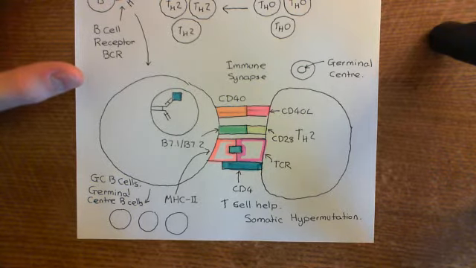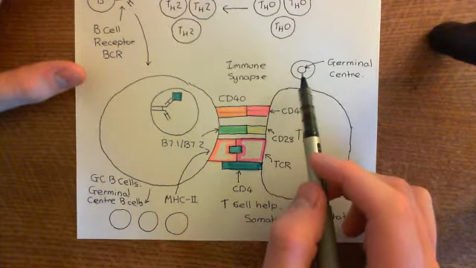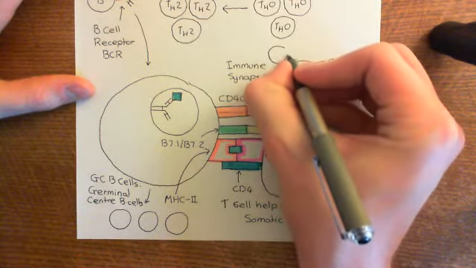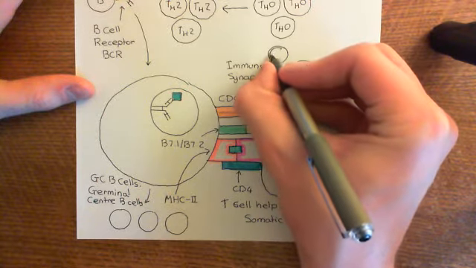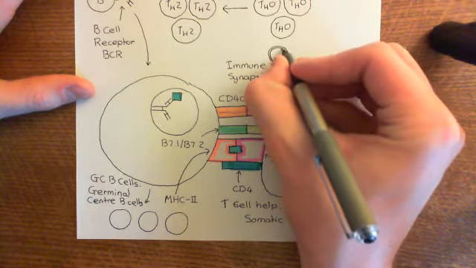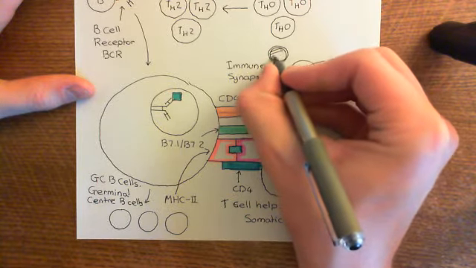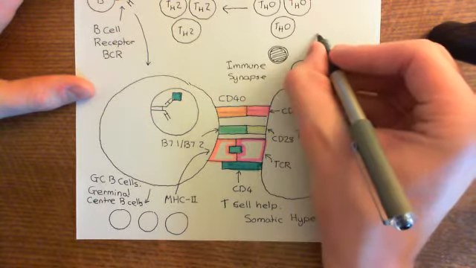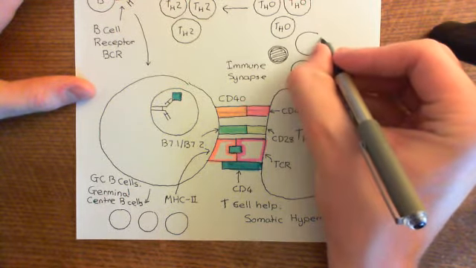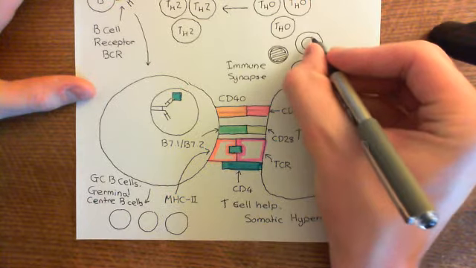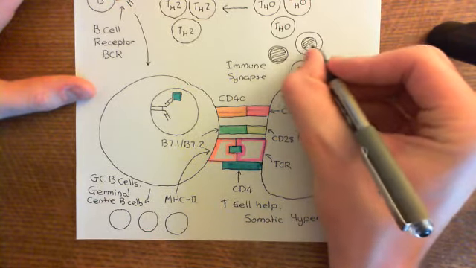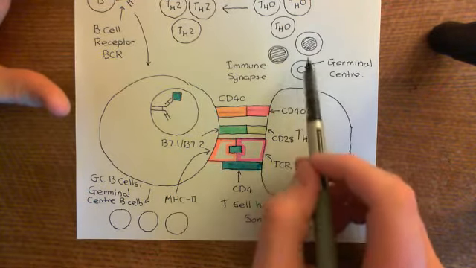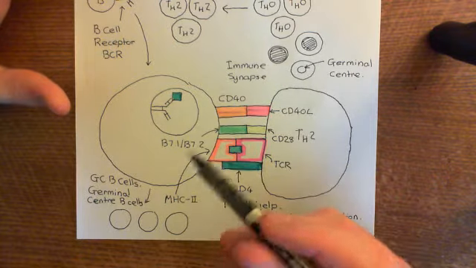The naive B cells, which are sitting in the B cell follicles, have absolutely tiny amounts of cytoplasm. So if we draw a naive B cell, it will look something like this. The nucleus will take up pretty much all of the cell. So it will be like this. This is the nucleus, and you'll have a tiny little strip of cytoplasm around it. Whereas these germinal center B cells will look something more like this. They'll have slightly more cytoplasm than the naive B cells, and this is what makes them histologically distinguishable from the naive B cells.